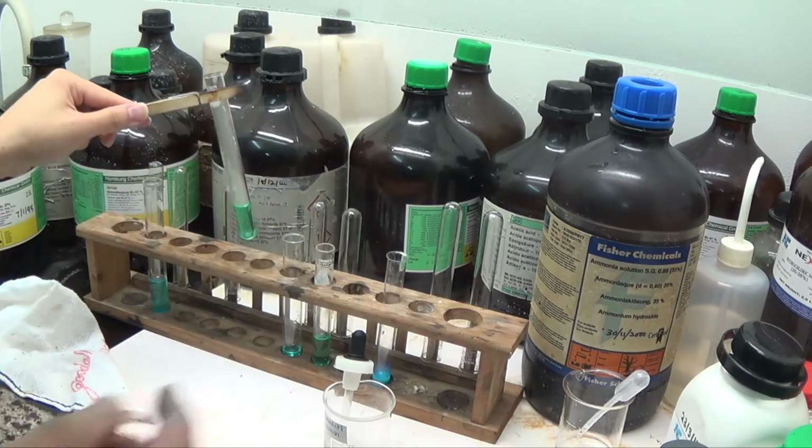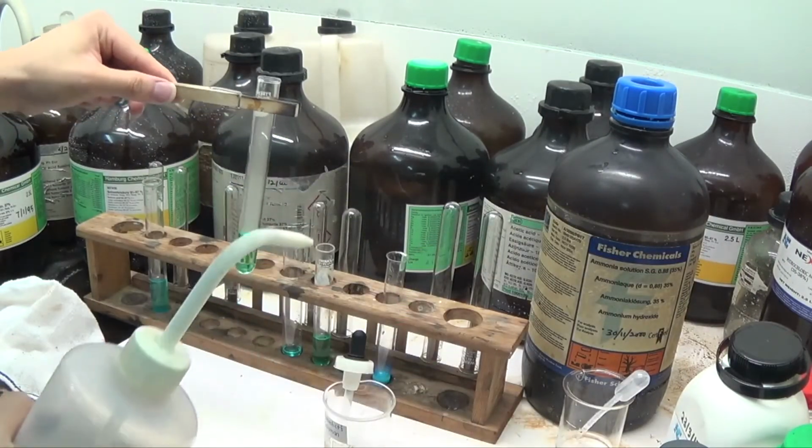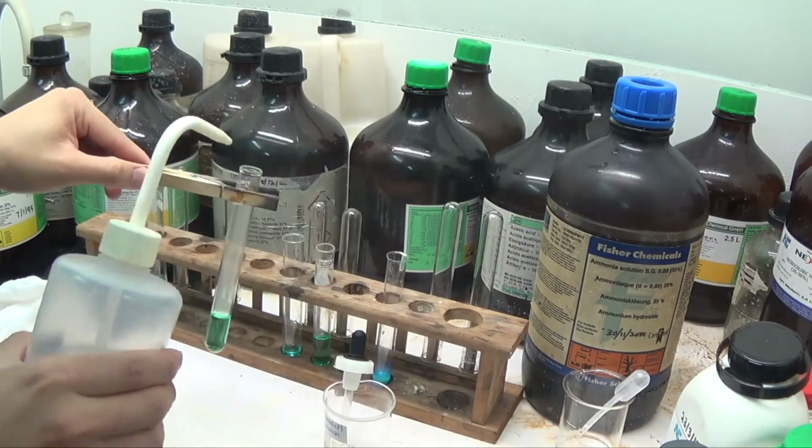So I'm using concentrated HCl, that's why there are fumes all over. By right, it should have a ventilator that's working, so it should suck the gas away properly.